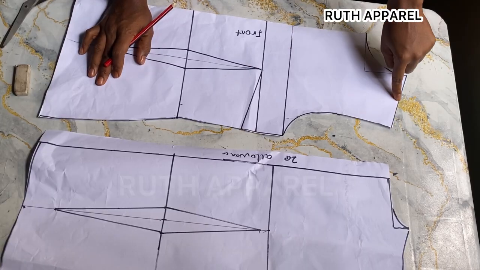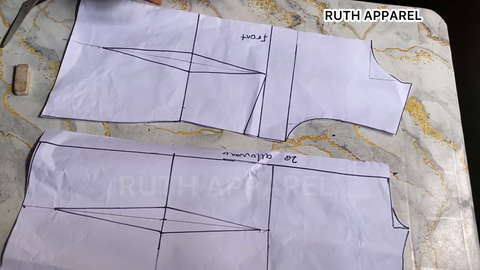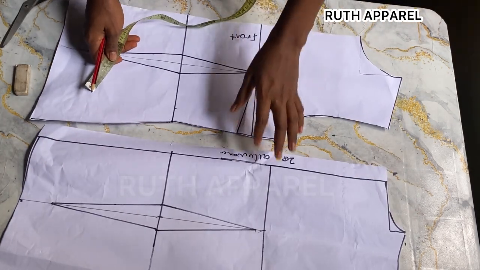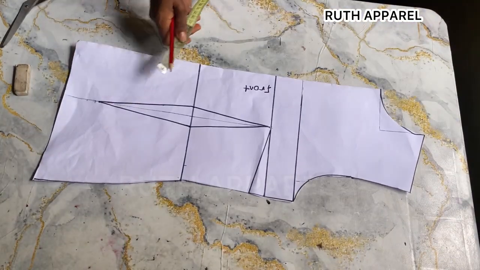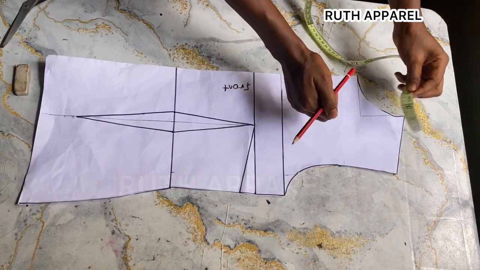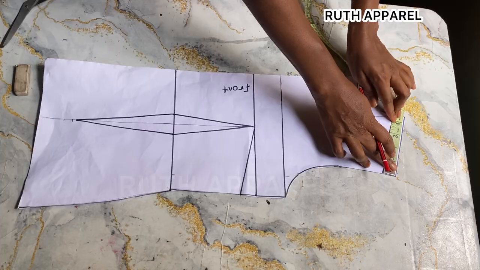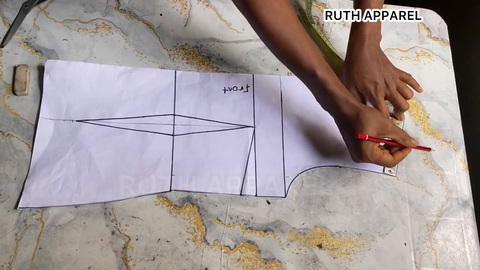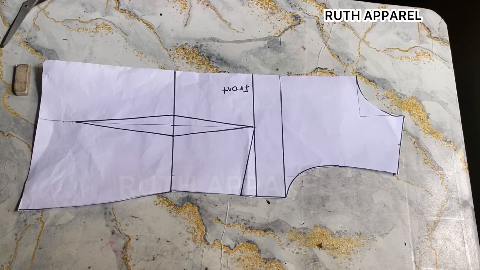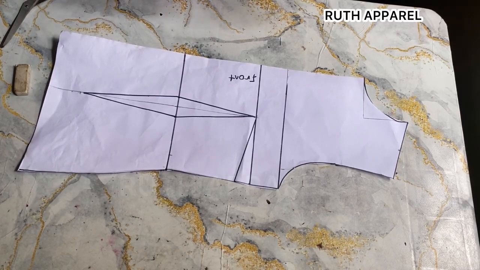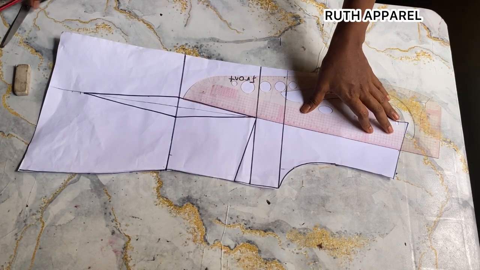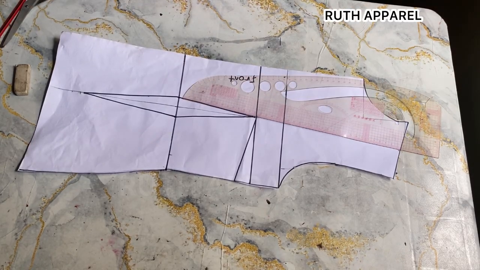So the first step we are going to take is to alter this pattern to a shoulder dart pattern. We'll be starting with the front part. The first thing I'm going to do is to divide my shoulder like this, measure whatever I have and divide it into 2. After that I'll connect from that shoulder point to my bust point. Are you seeing? From that shoulder line to my bust point, then I'll connect it with my straight ruler like this.